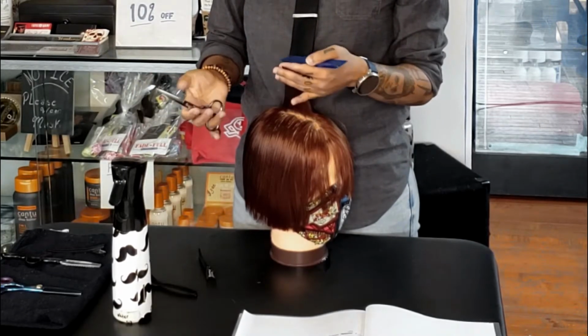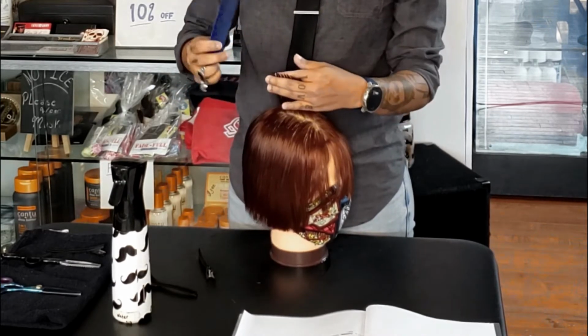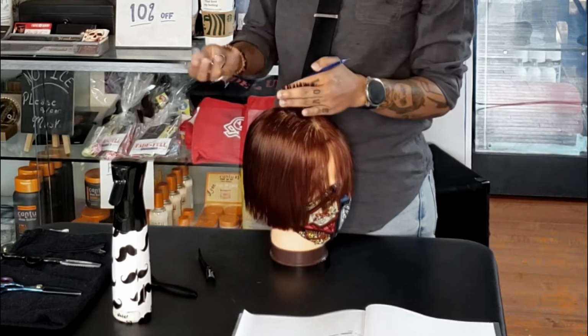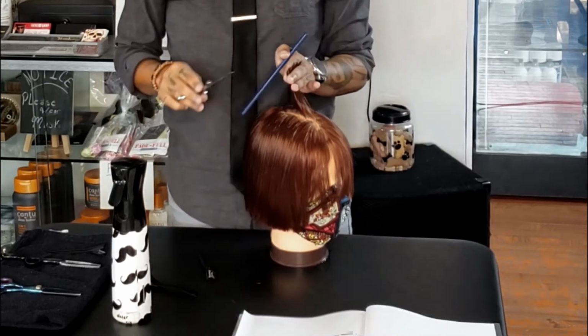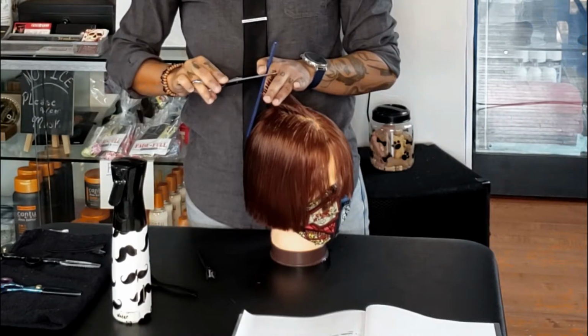This is for texturizing. That's all you're doing. Also, if you find it to be really hard to do it like this, you can turn your fingers and you can just tilt them down and still do the same thing.